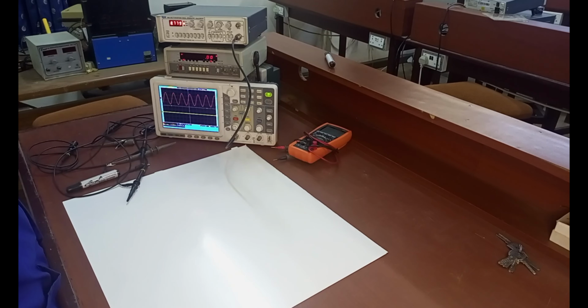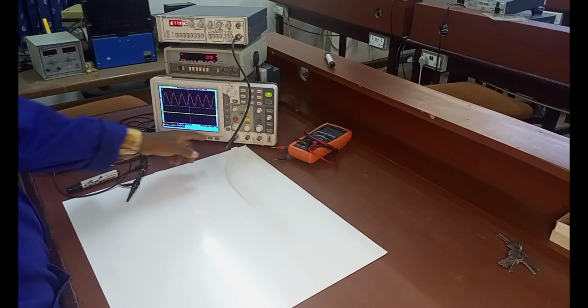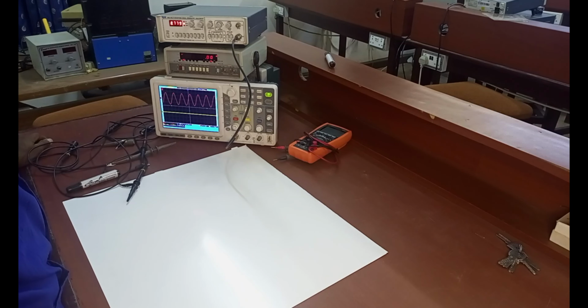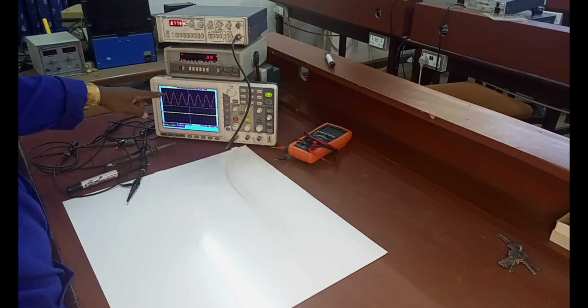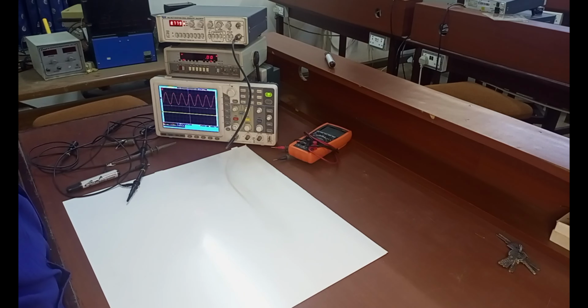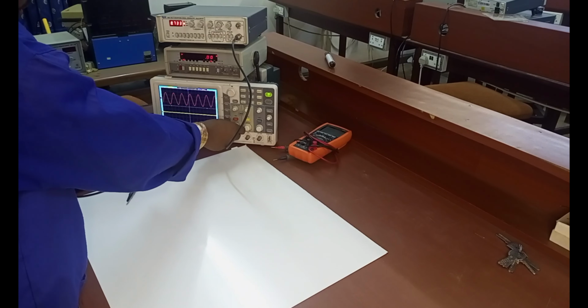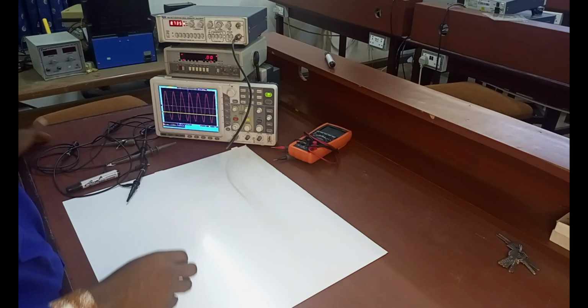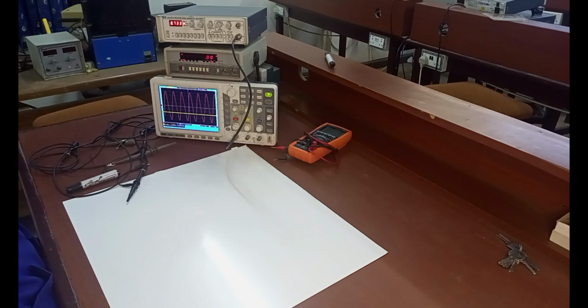What we can do here is to increase the volts per division. The volts per division for this channel is now 2 volts per division. But because we want to find the peak-to-peak voltage, we have to increase the volts per division so that it will be visible. So I've done that. I've increased the volts per division, and I place it well. So this is good.